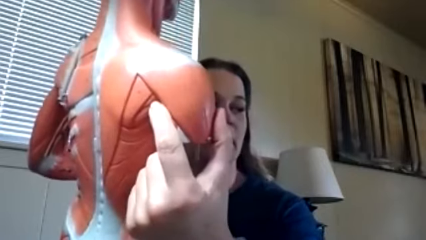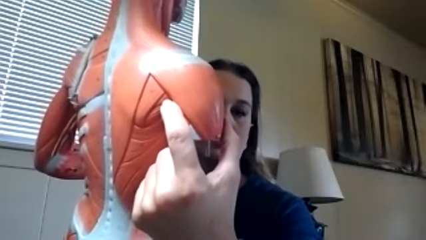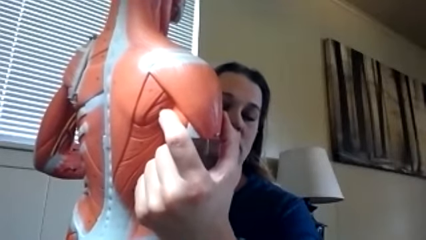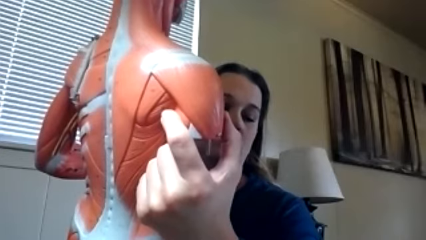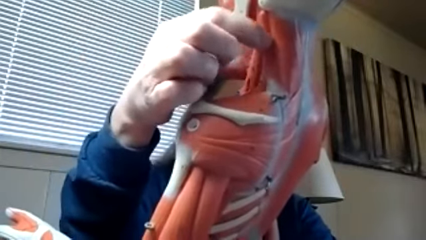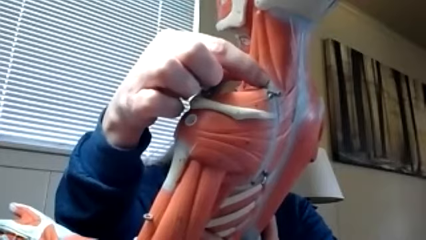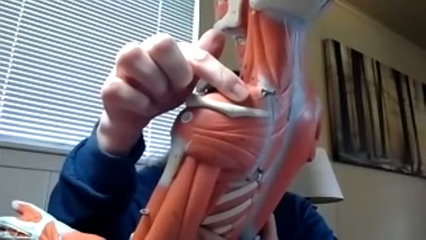Identify this muscle. Infraspinatus, identify this muscle. Teres minor, identify this muscle. Teres major, identify this muscle. Levator scapulae, identify this muscle. Supraspinatus, identify this muscle. Infraspinatus.